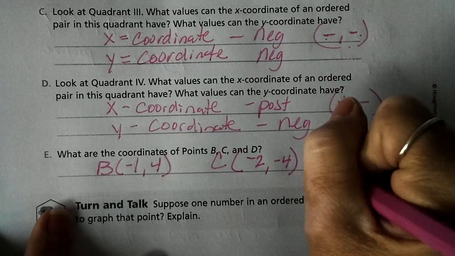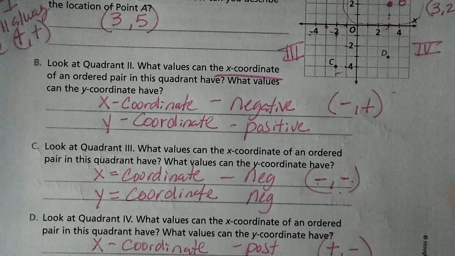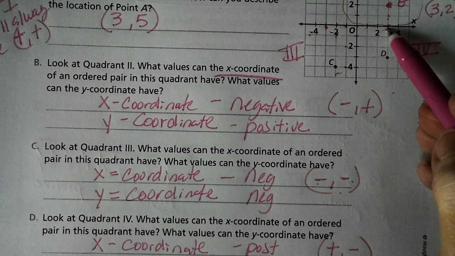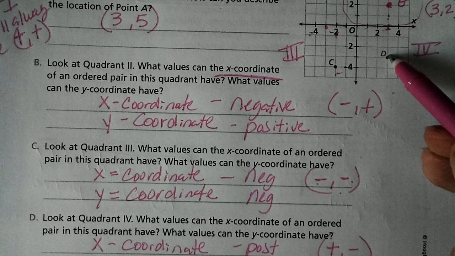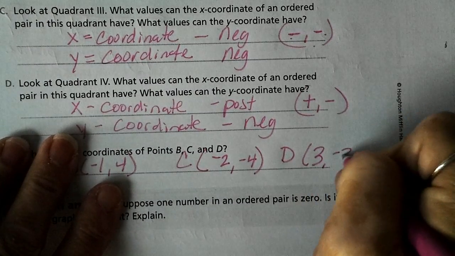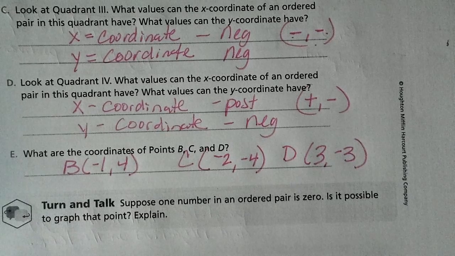And then what is D? D is, let's see, +3 and -3. Yep. So D is +3, -3.